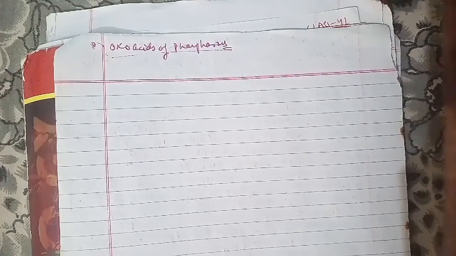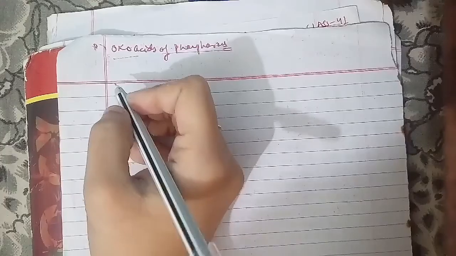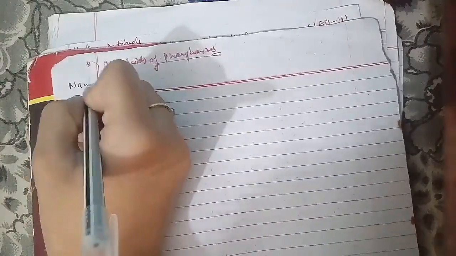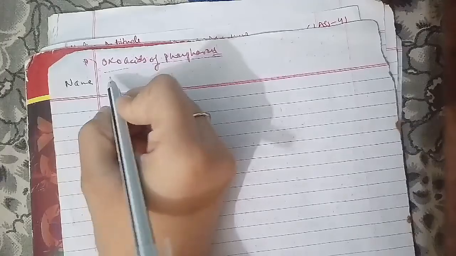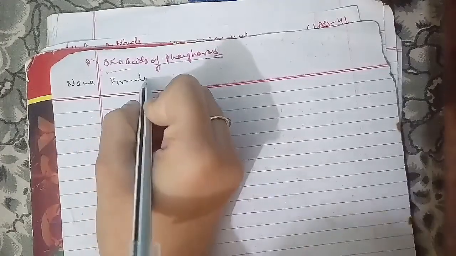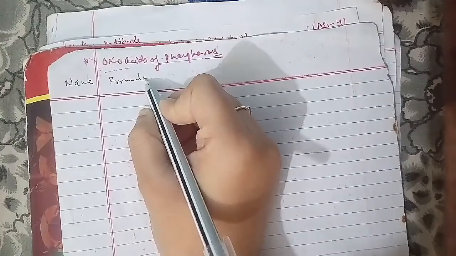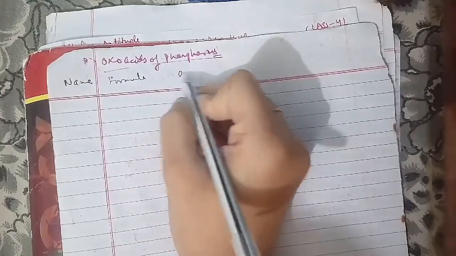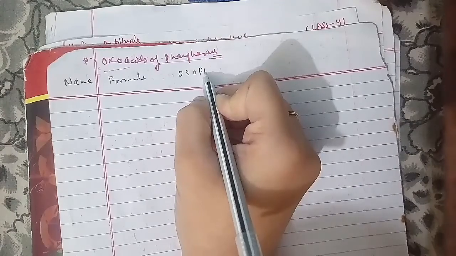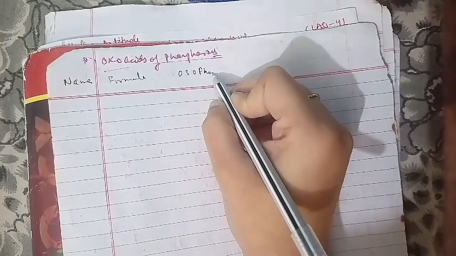First we'll discuss the name. The other is the formula. Then we have the oxidation state of phosphorus. Another is characteristics, bonds and their number. Then we have the preparations. Okay, so in the same way we'll go ahead.